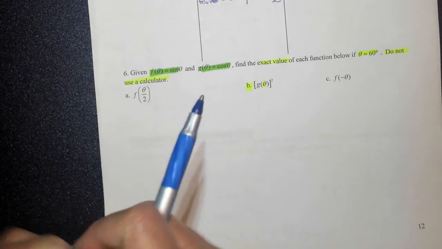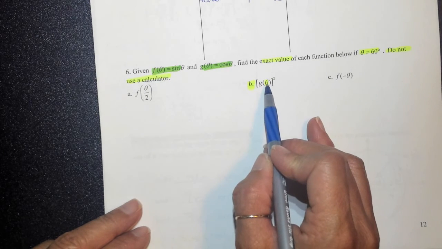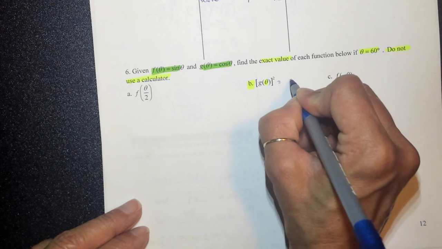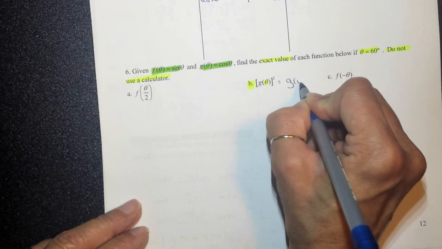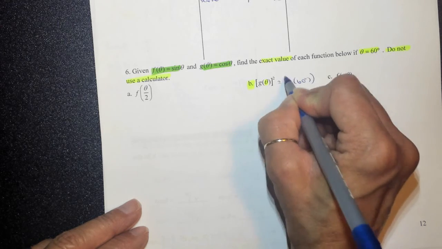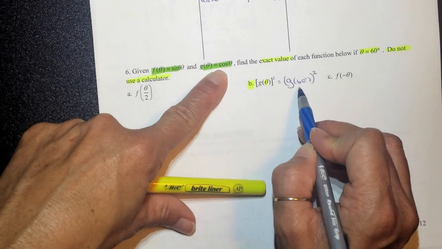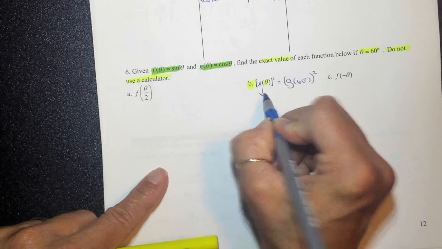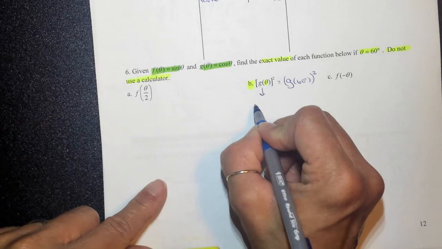Essentially this is g of theta squared. So we could say g of 60 degrees squared, and g is the cosine. If I go down in this direction, this would be the cosine of theta squared.